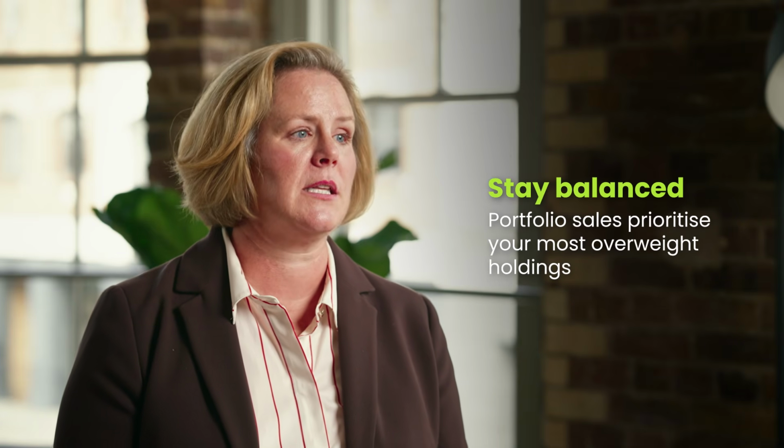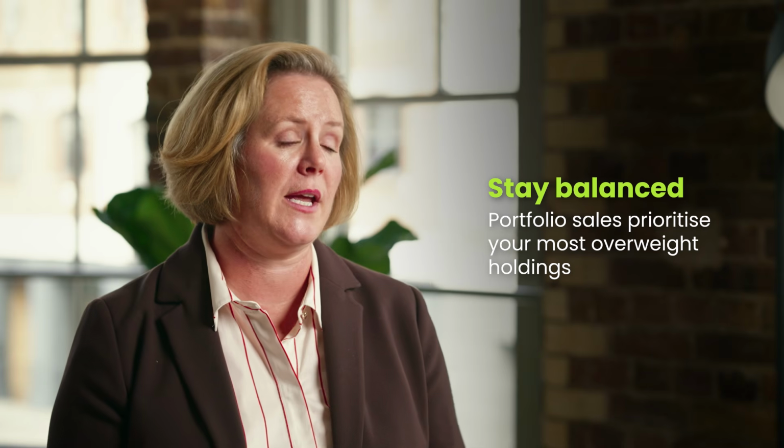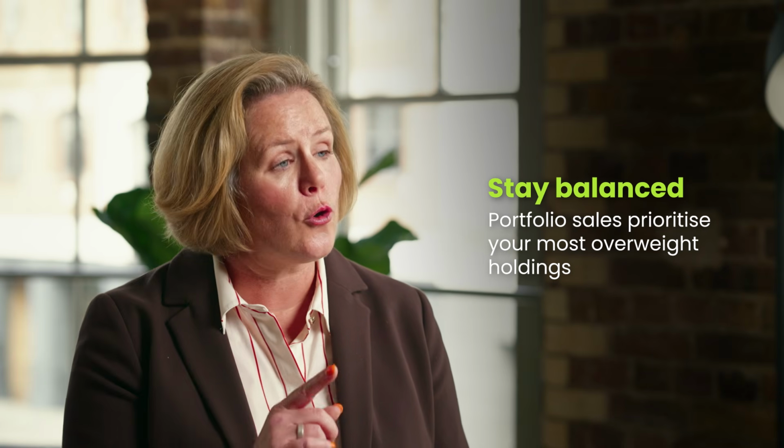Option 2, sell by portfolio. Open your portfolio, go to Options, and select Sell Portfolio. Enter the amount or choose Sell All. Review the breakdown of which ETFs will be sold and confirm. When you use the Sell Portfolio method, the system automatically prioritises selling your most overweight ETFs first, keeping your portfolio balanced. All sales are executed in the next trading window, so you'll see the cash available to withdraw once the trades have settled.